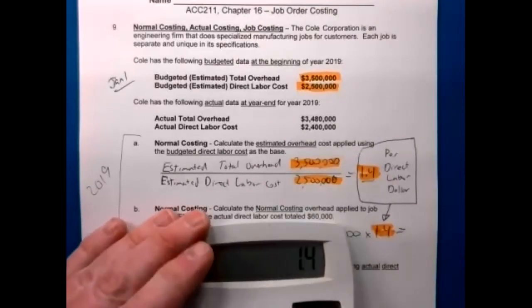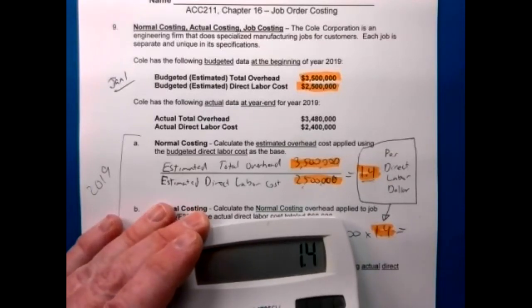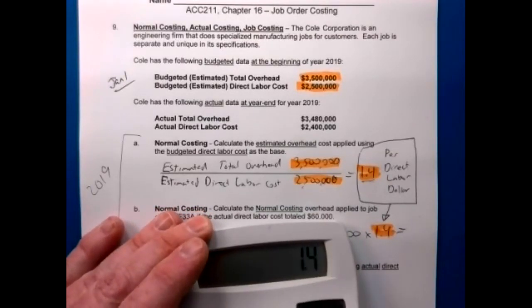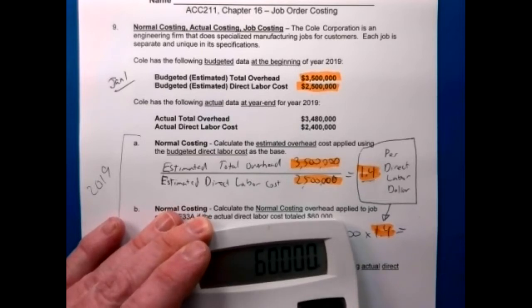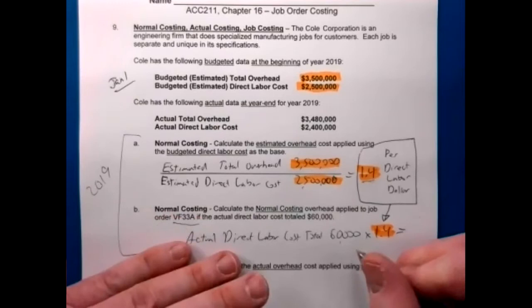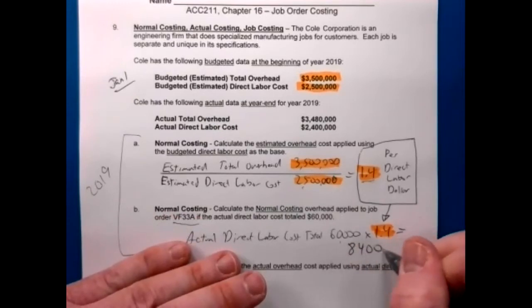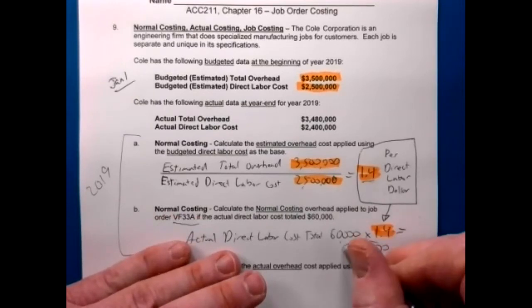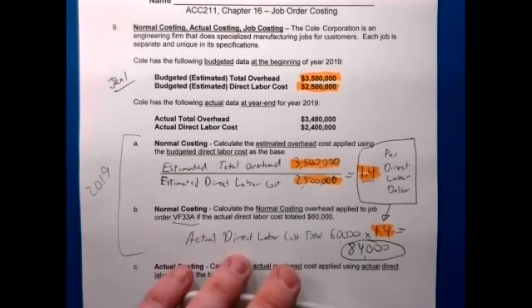Okay, so 1.4 times 60,000, 84,000. So that's how much overhead would be applied to that job.